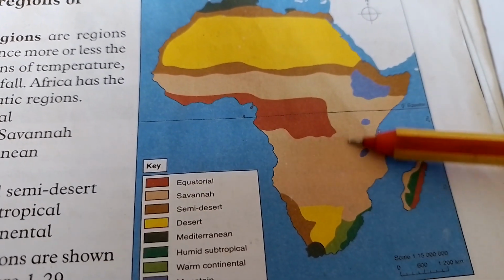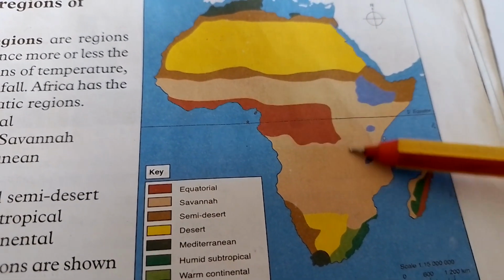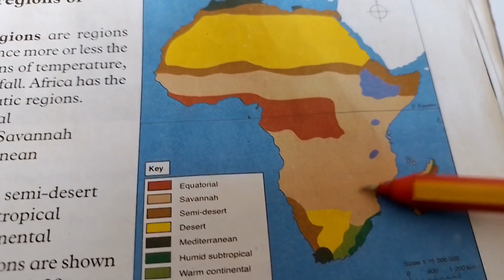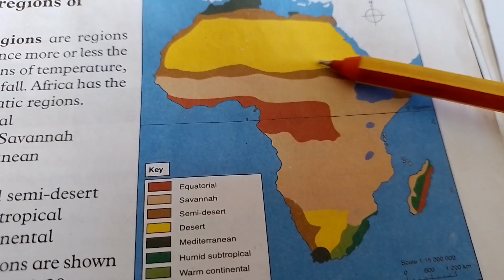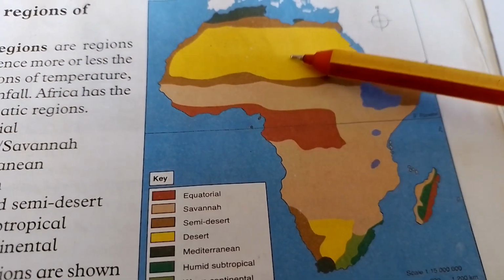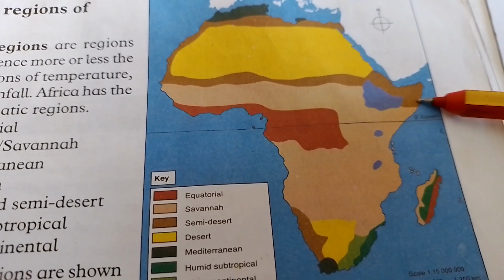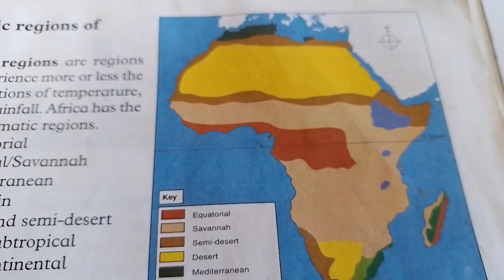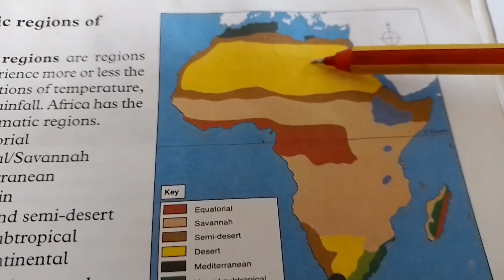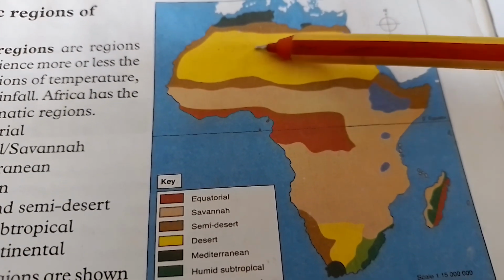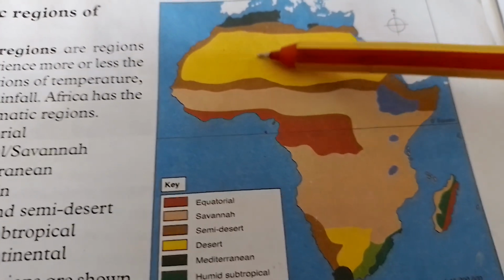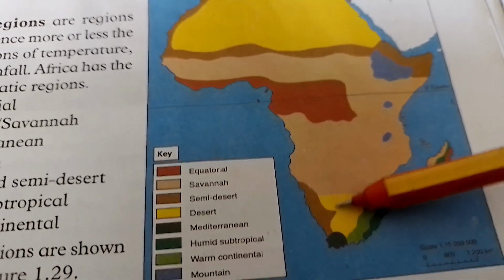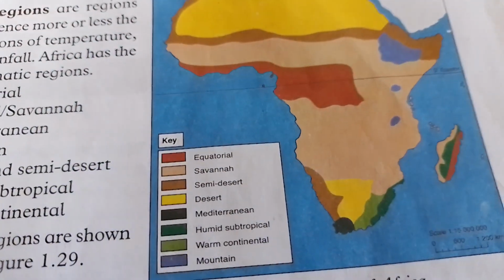Then we have savanna, of course, the largest vegetation in Africa. Here we have the savanna, you can see it. Savanna covers most parts of Africa. Under savanna, we have what we call semi-desert, around the brown color, something like that. Then we have the yellow color. These are deserts. This is the Sahara Desert, the largest desert that we have in Africa, and also we have the Namib Desert in the southern part of Africa.